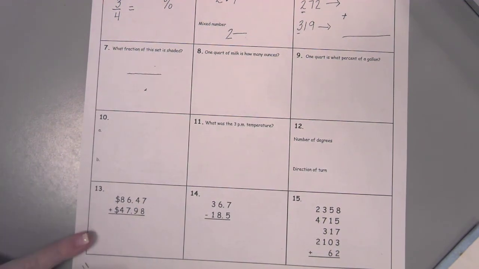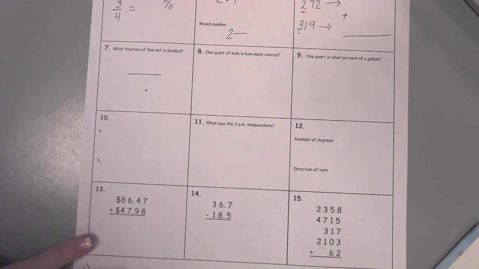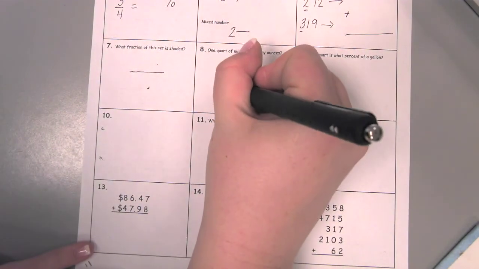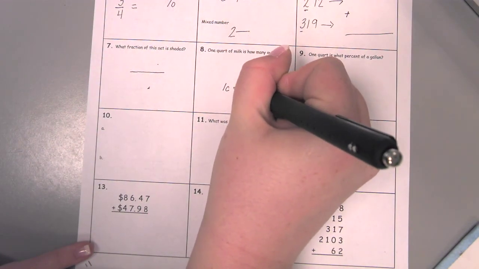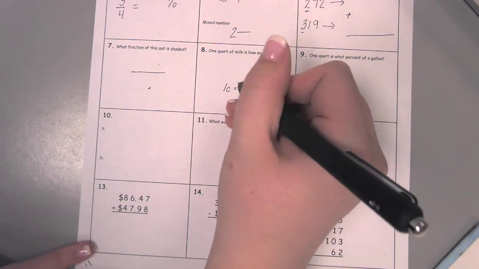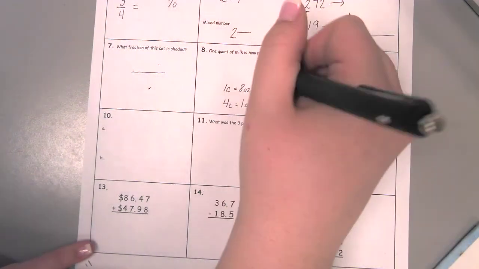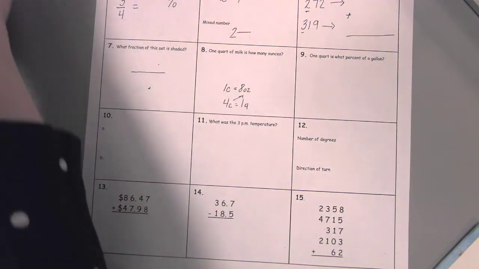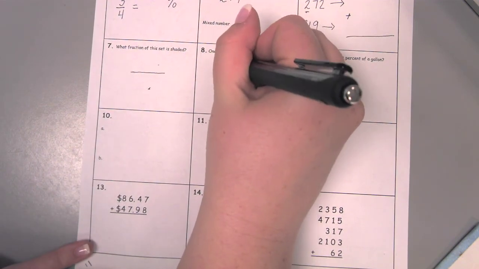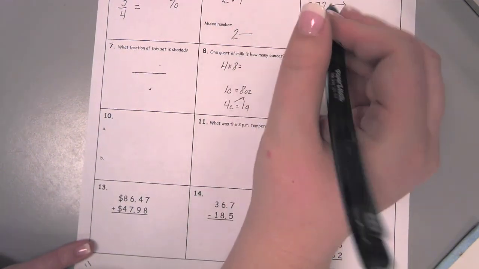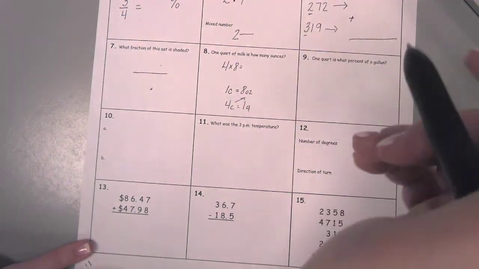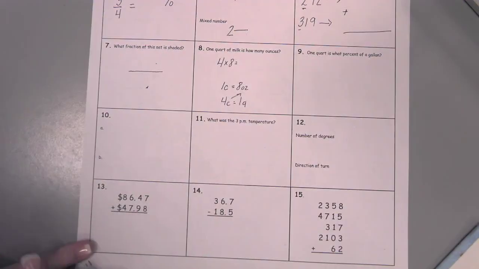Number 8. 1 quart of milk is how many ounces? So we know that 1 cup equals 8 ounces, and we know that 4 cups equals 1 quart. So if we multiply the number of cups by the number of ounces, we can measure quarts using ounces. So 4 times 8, you need to solve that to finish. You should pause now and complete that problem.